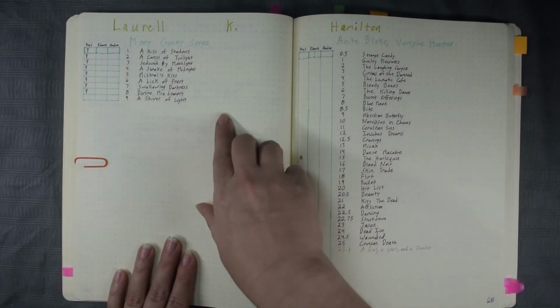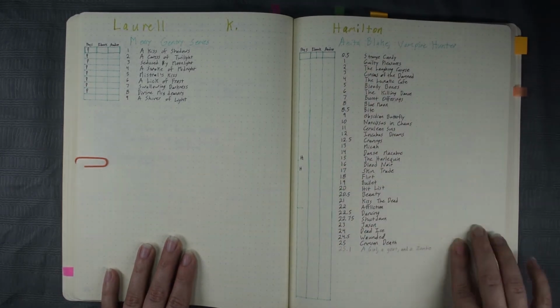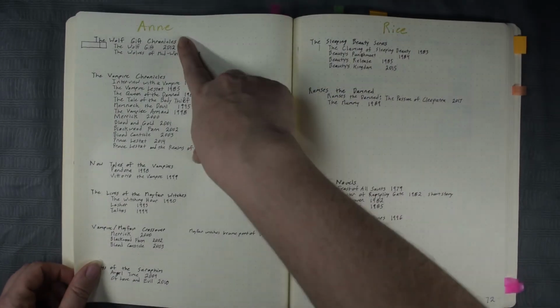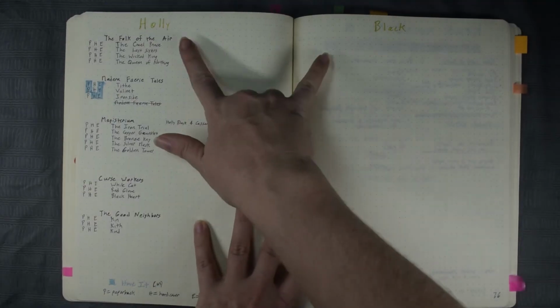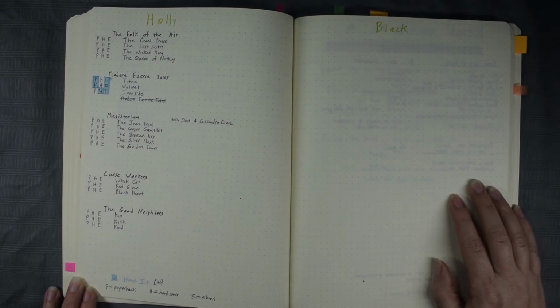Another author that I like is Laurell K. Hamilton, so I created a spread listing her books. Also a spread for Anne Rice's books. And then an author spread for Holly Black's books.